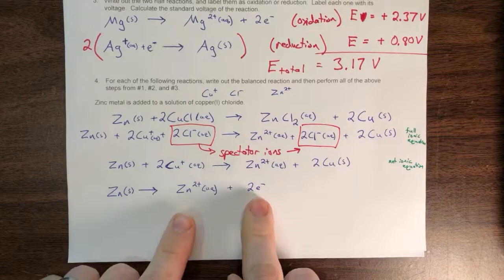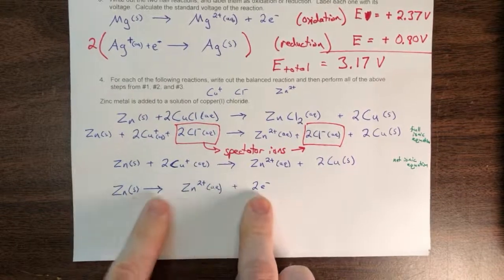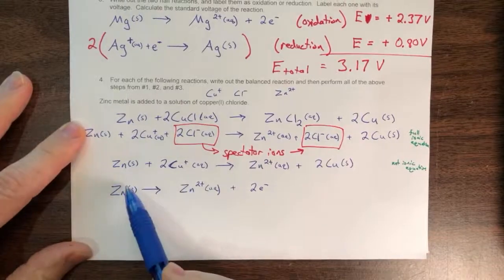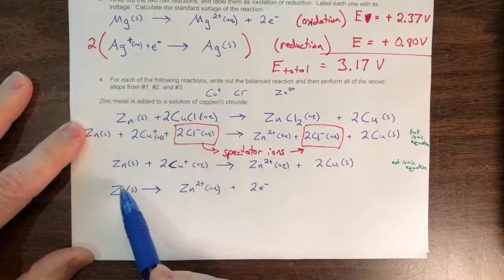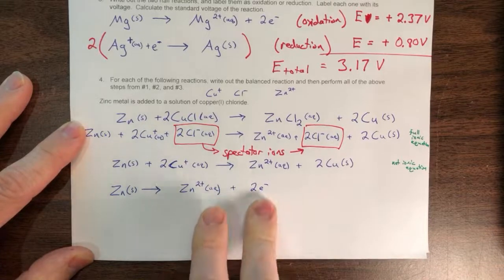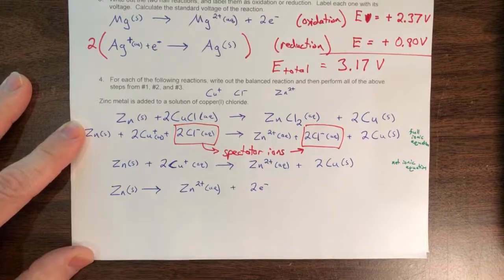So make sure your charges here are balanced. We have 2 minus, we have 2 plus, come together to be 0, and this is a 0 charge here, right? And if there's no charge up here, which there isn't for any element, that means this is 0 charge, okay? So 2 positive plus 2 negative is 0, which is exactly what it should be, all right?